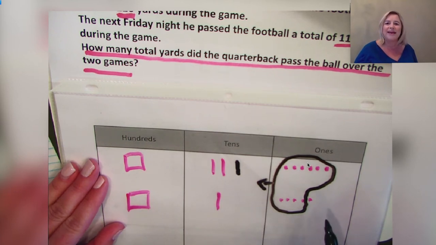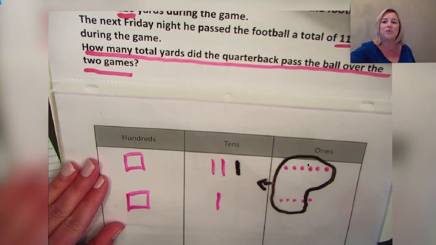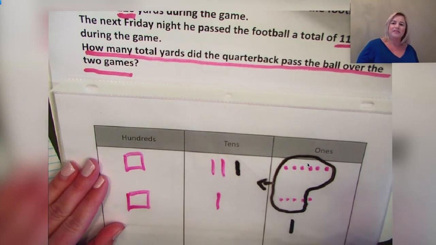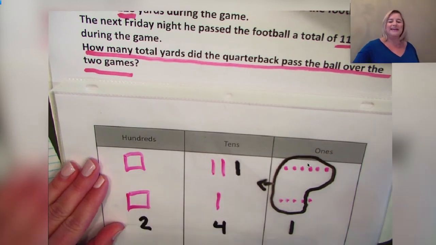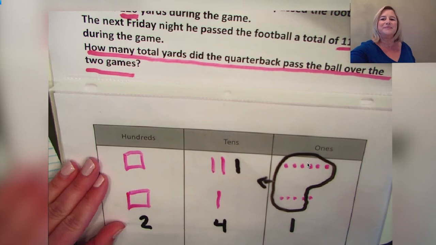Great job. Now I will write the number 1 below my ones column. Will you add the number 1 to your chart as well, please? Then, how many do I have in the tens? Yes, I have 4 tens. And how many do I have in the hundreds? Yes, I have 2. Excellent job, boys and girls.